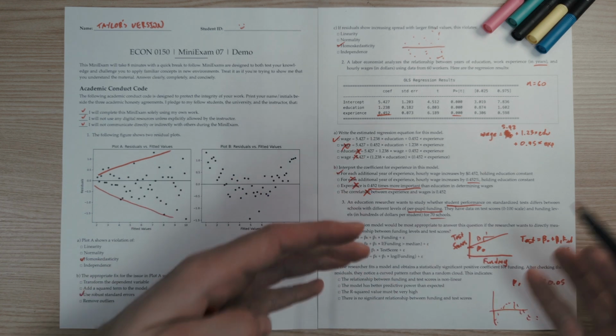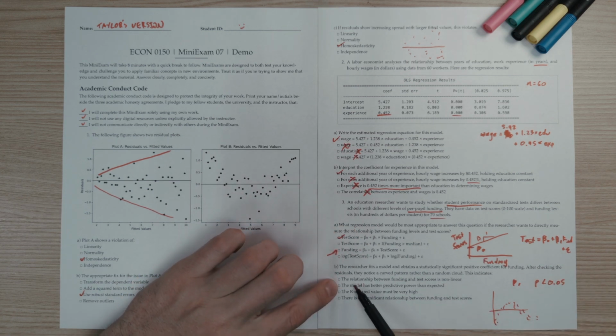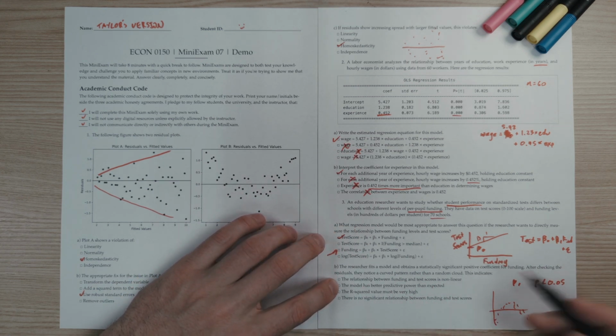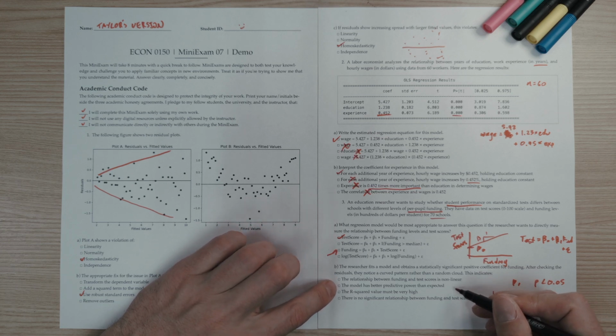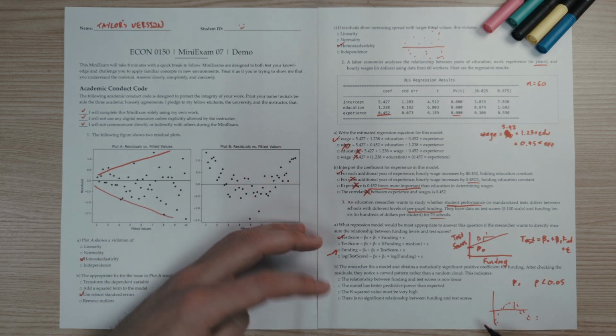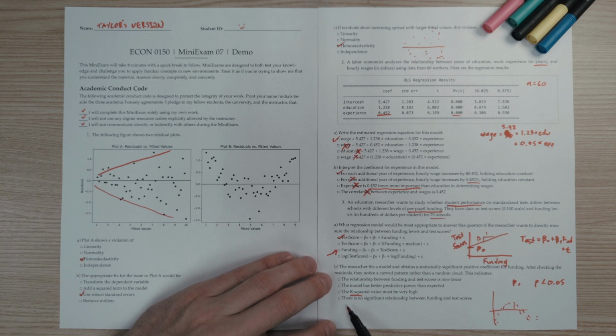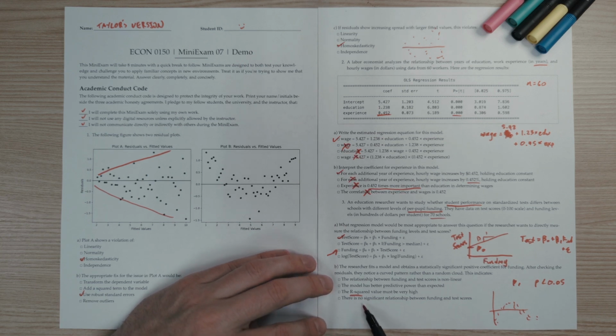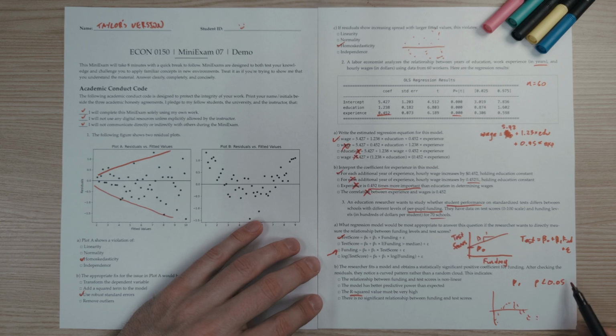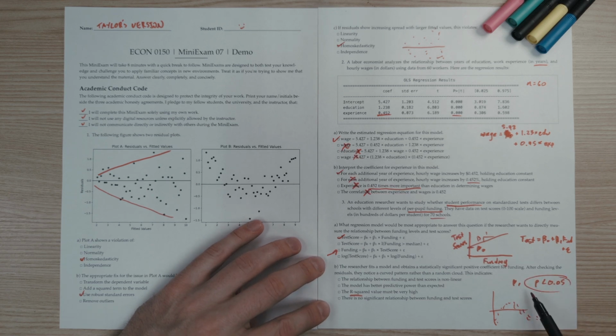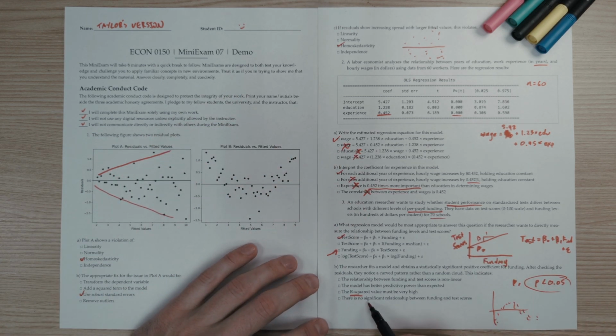This indicates there's a nonlinear relationship, but let's just check the options. The relationship between funding and test scores is nonlinear, so this looks like a good option. The model has better predictive power than expected, so this doesn't say anything about predictive power. The R-square value must be very high. Well, we haven't really even talked about R-square that much, and this wouldn't say that anyway. And the last one is there's no significant relationship between funding and test scores. Well, we've just established that there is an important relationship here, so this is also not right. So the first one would be correct.